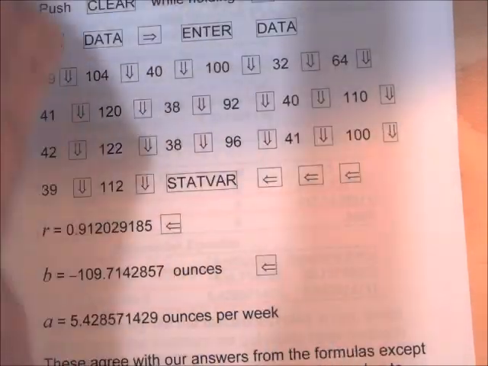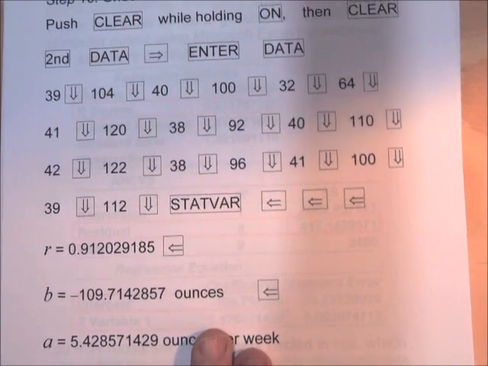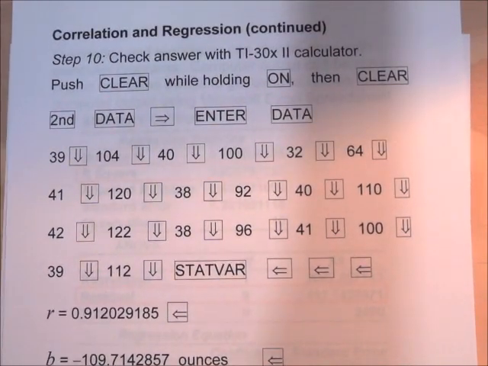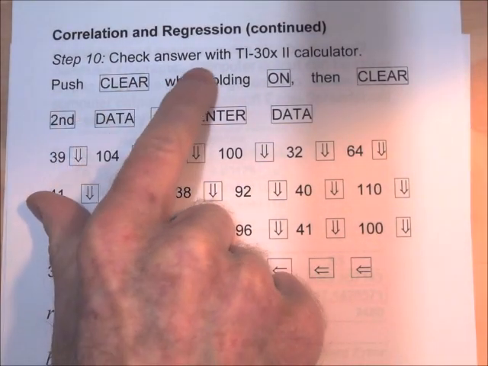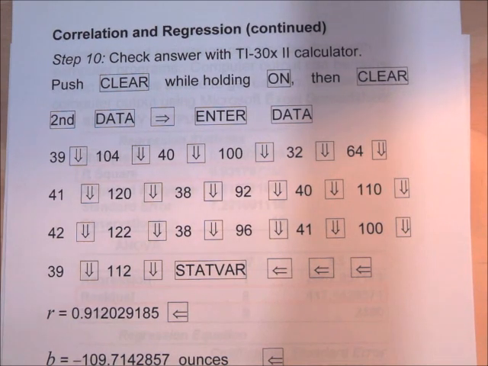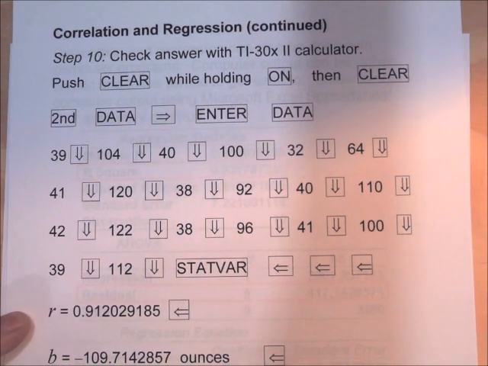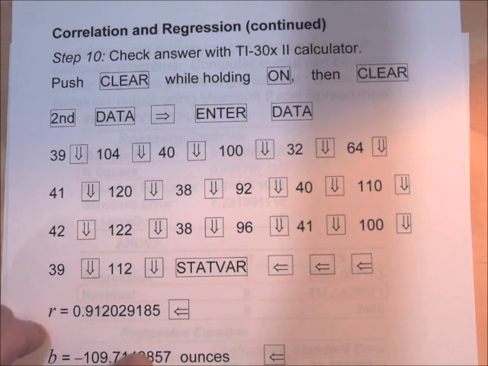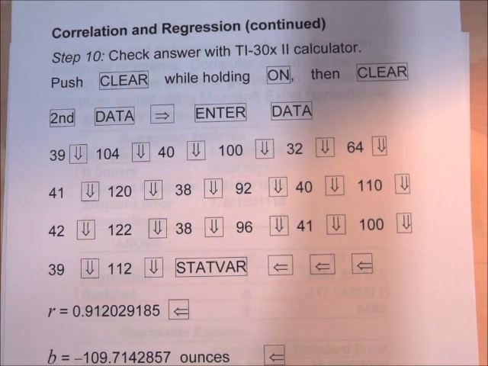I went over this in the last lecture, but you can check your answer on the calculator, and it should come out exactly the same as what we had before, or at most off in the last digit because of rounding, but pretty close to what we had from the formulas.